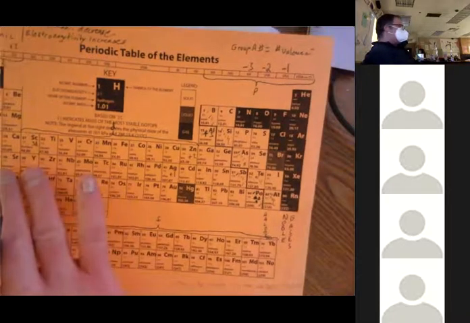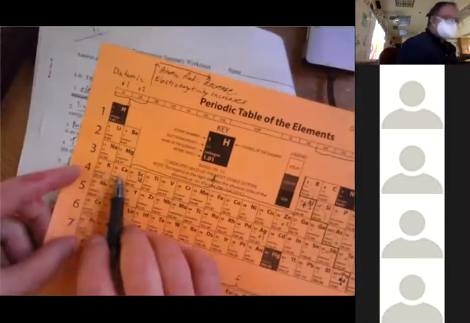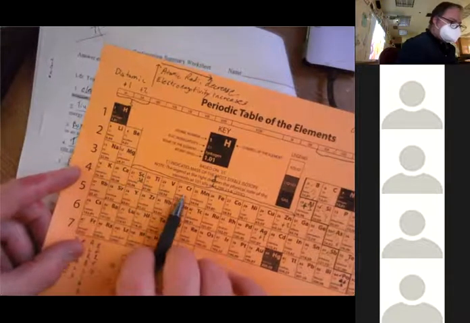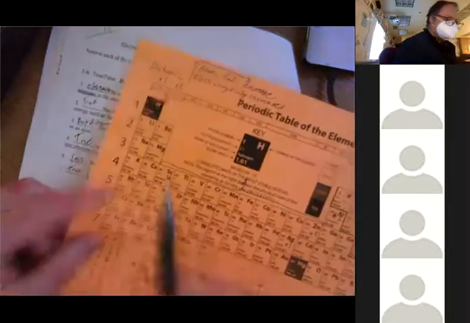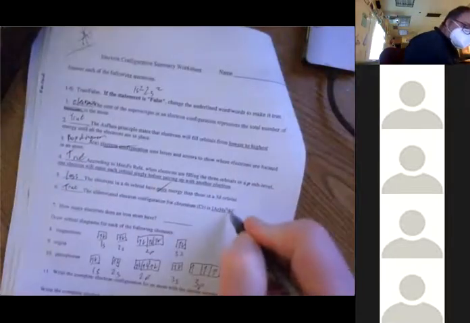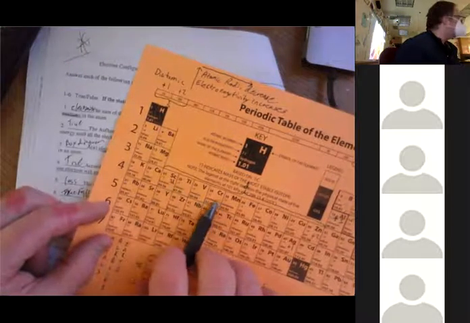For which one? The chromium. Argon 4s2 1 2 3 4. I'm sorry, it should be 3d4, shouldn't it? This is 3d4. I couldn't see. I need new glasses. False. Let's try that one more time though. Argon 4s2 3d1 2 3 4. 3d4 chromium. So what I should put here is false.